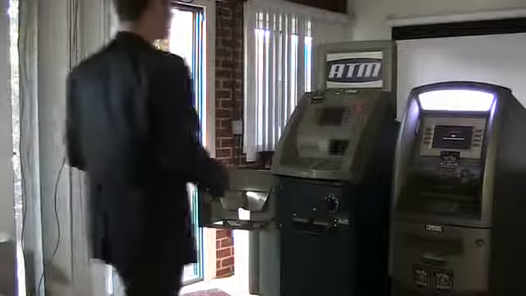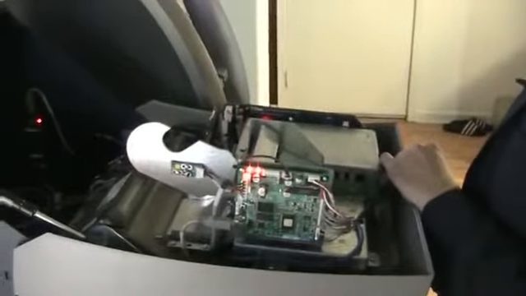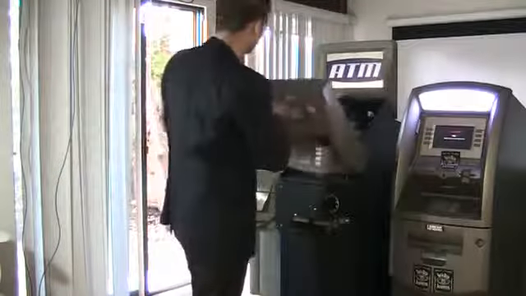Now, all of these standalone ATMs ship with a master key. This master key will open the top compartment, which allows access to the motherboard. It won't open the safe or anything like that. But this one key will open all the ATMs from that same manufacturer.